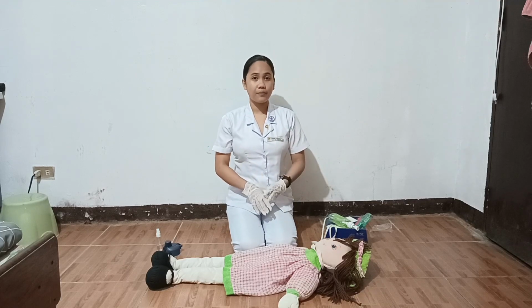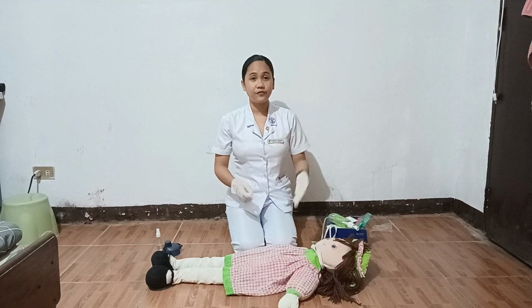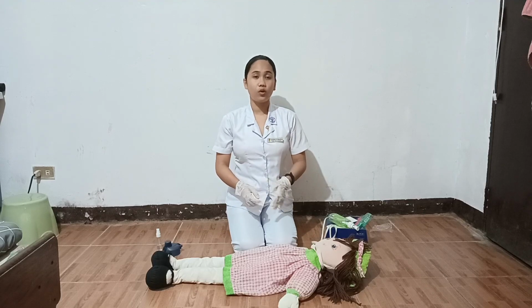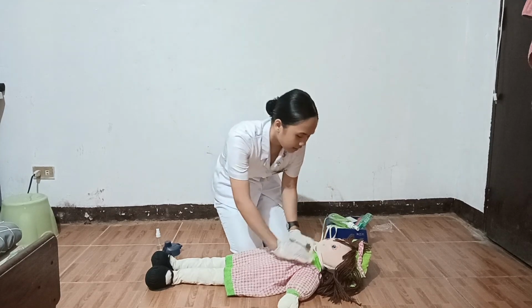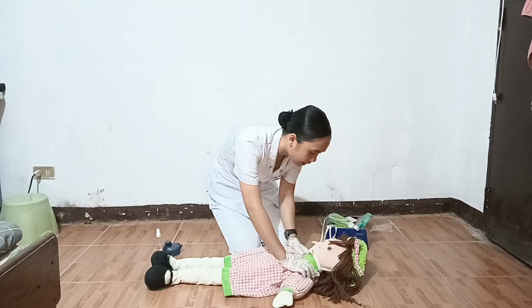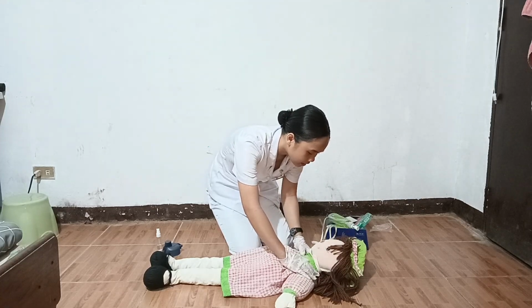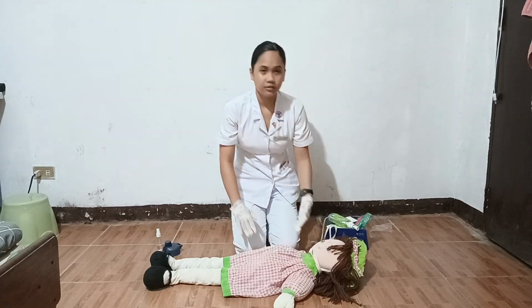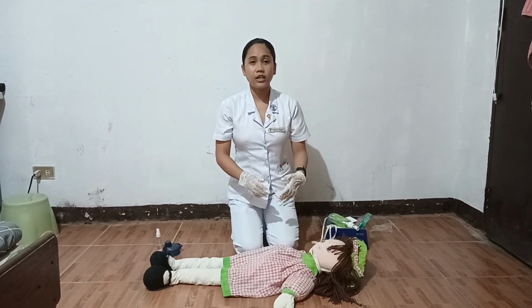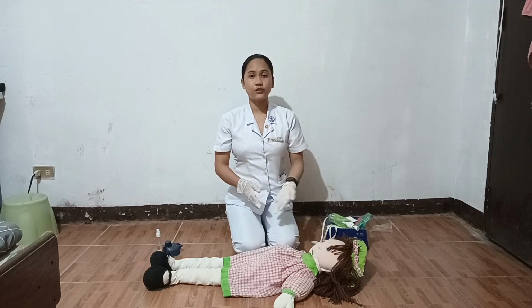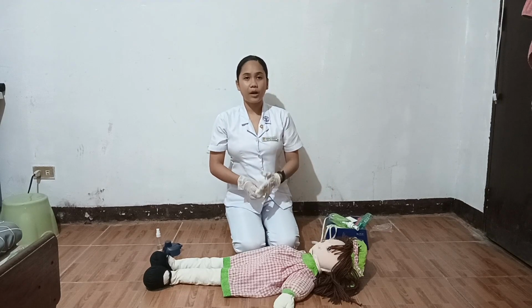And after taking the APGAR score, check for responsiveness by rubbing the sole of the feet or rubbing the back of the baby. And if there is still no response, position the baby on his or her back and call out for help. Hey, baby, are you okay? Can you hear me? So next is to open the baby's airway by using a suction valve to remove the secretions found in the baby's nose and mouth.